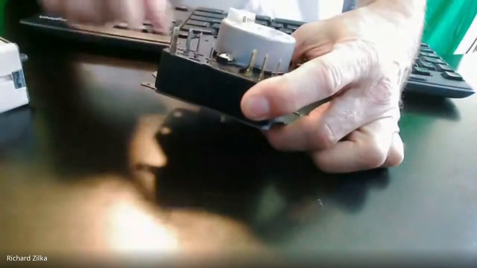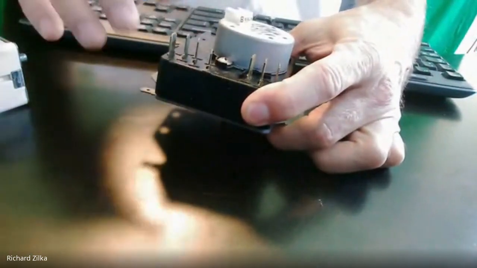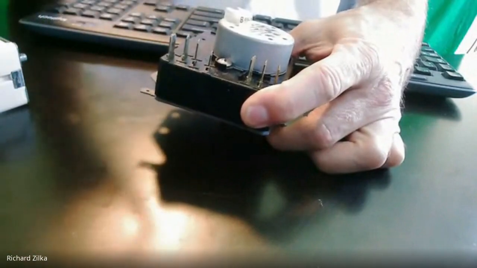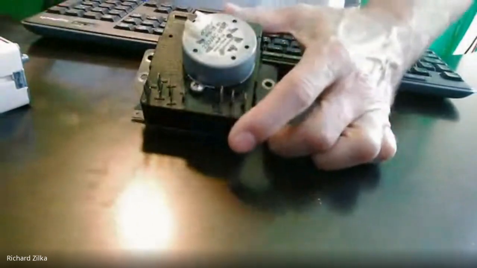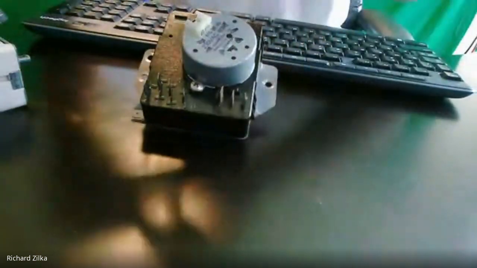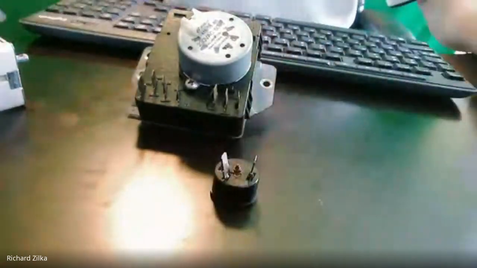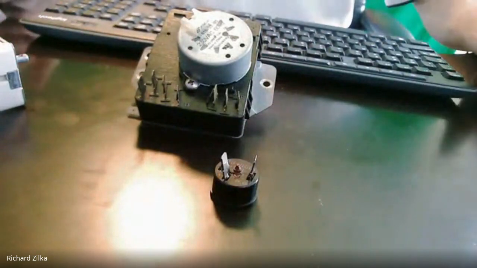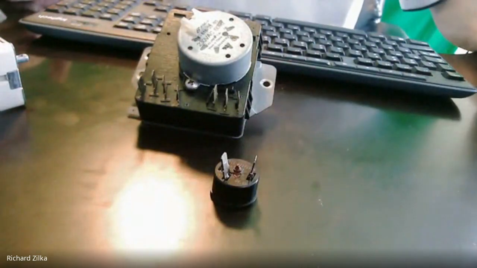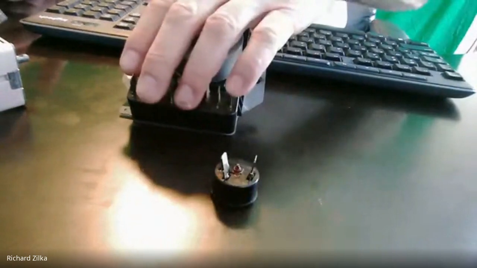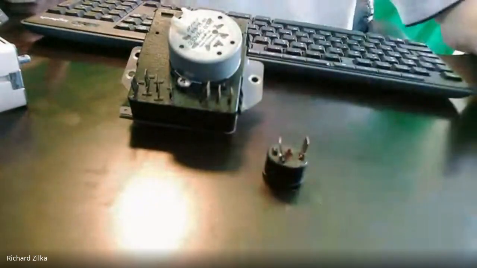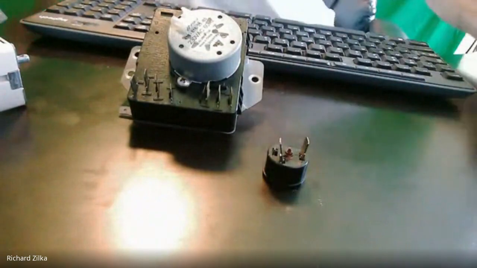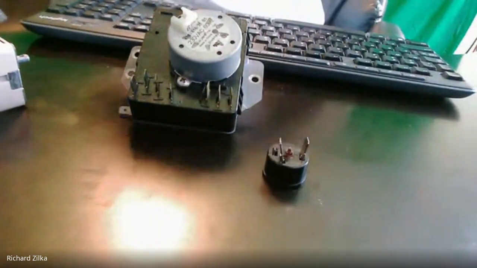It doesn't mean that it's sending power to the motor or sending power to the heating element at that moment. It may be requiring other parts as well. Like right here, this is a type of thermostat. If I want the heating element to come on, the timer's going to turn it on, but the timer is not going to control the temperature of the heating element. So we have to, and I got some stuff here to show you.